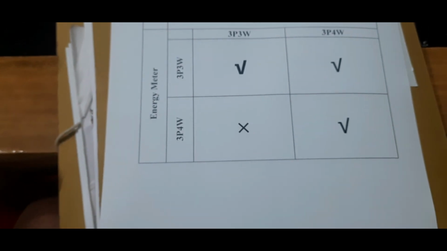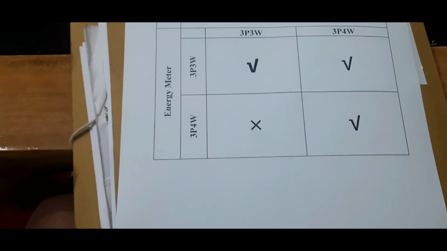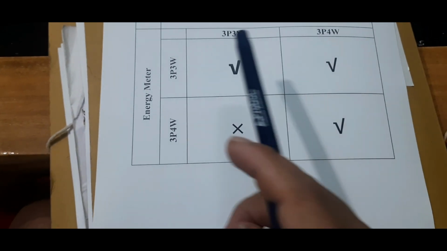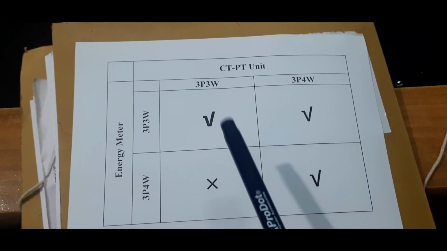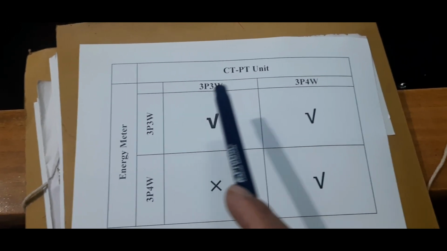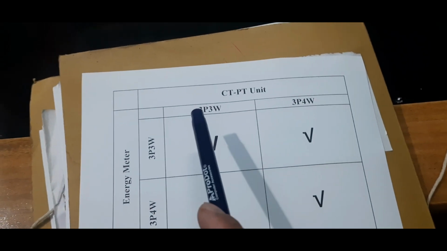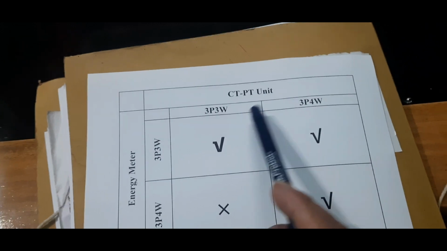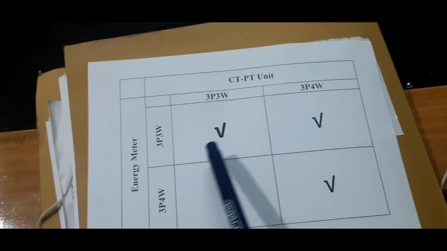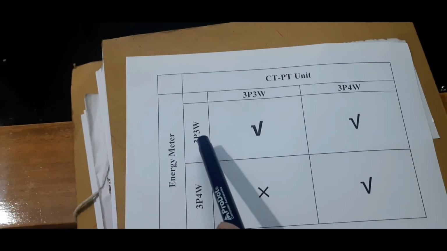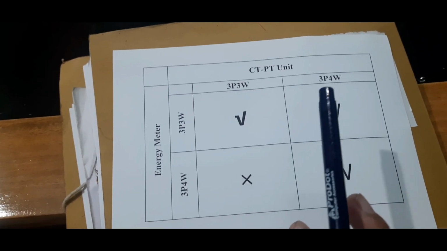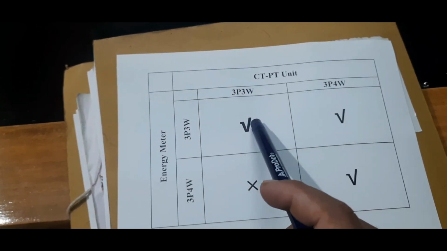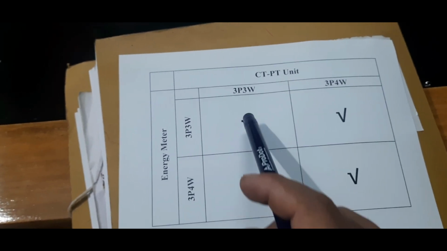In the conventional type, most of the time in the past, we have been using the three-phase, three-wire CTPT unit. In this video I will be discussing that there are two types of CTPT unit. One is three-phase, three-wire, and the other is three-phase, four-wire. The same goes for the meter: we have three-phase, three-wire and three-phase, four-wire, and these will be used together. When it comes to the combined set, accordingly there will be a meter associated with it.